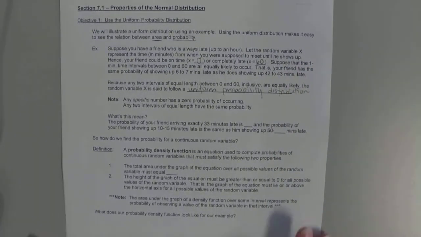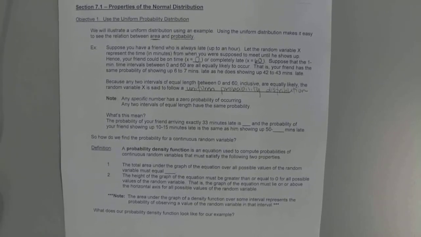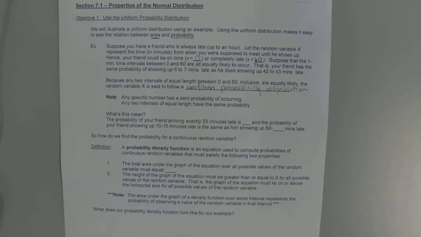Because what's it mean to be uniform? All the same, right? Way back when in chapter 3, we talked about different shapes of the graph, and that's where we were introduced to left skewed, right skewed, bell-shaped. One of them was uniform, when all the bars were about the same height. This is the same kind of idea. Every minute has the same chance of being likely, and so everybody has the same probability.